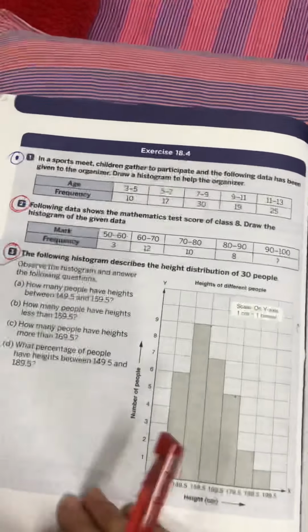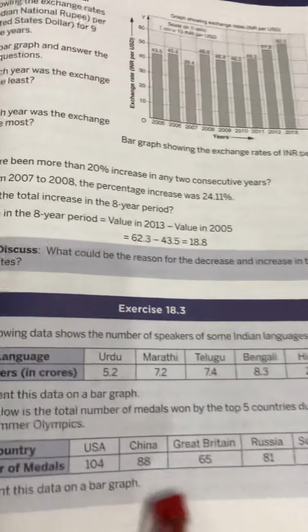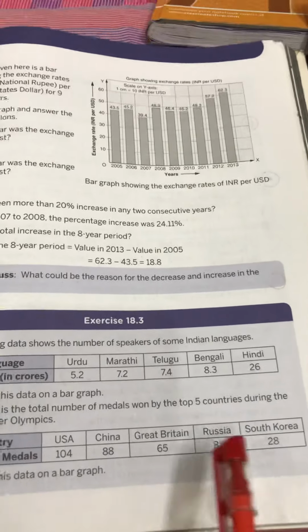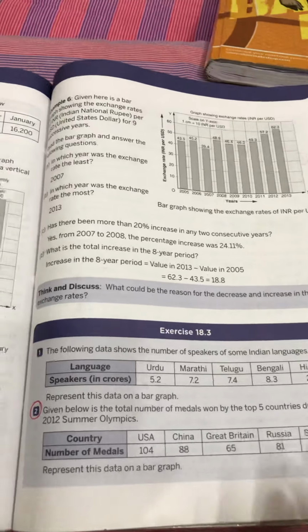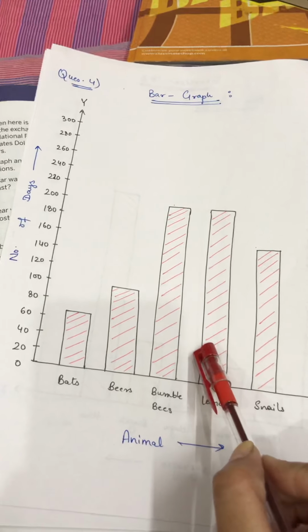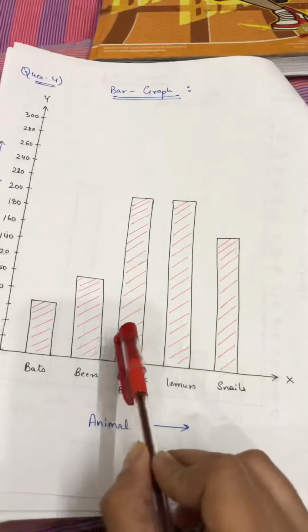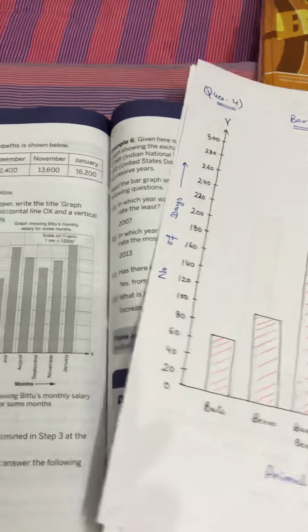I'm giving you some of the questions for homework. Now I'm doing question 4th. So the second question, you have to do it in your bar graph notebook. Do it very carefully. Okay, please. And one more thing, in your bar graph there will be an equal gap in between the bars; you have to keep an equal gap in between the bars.